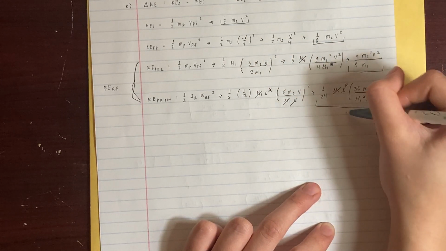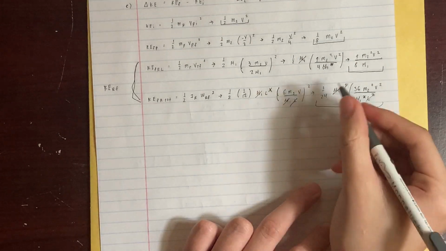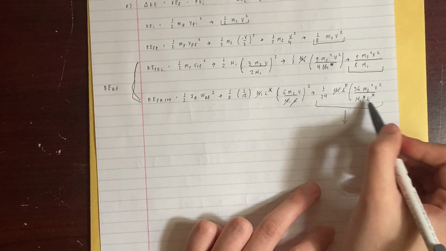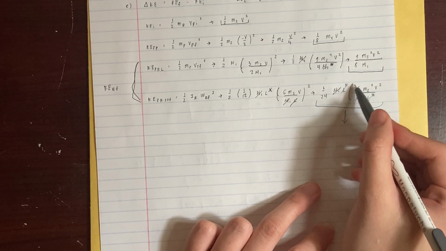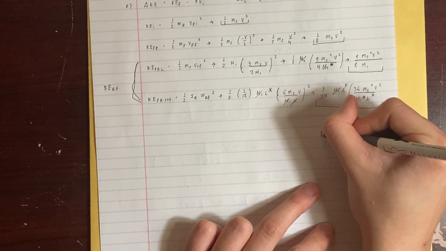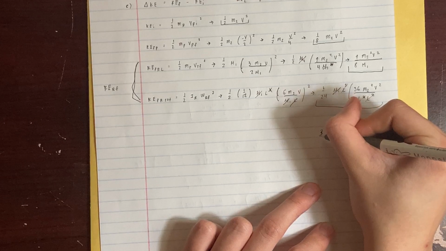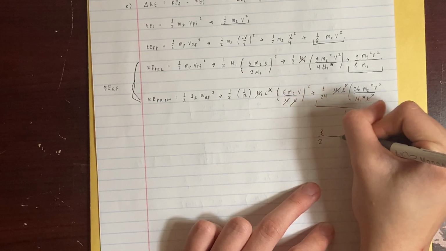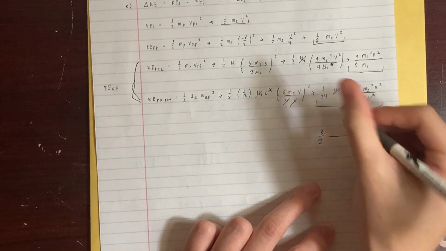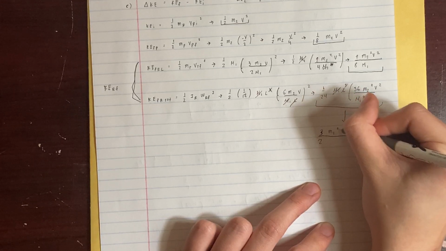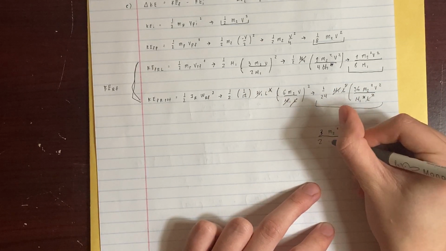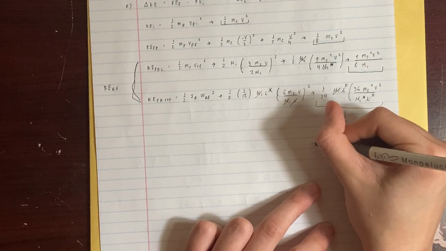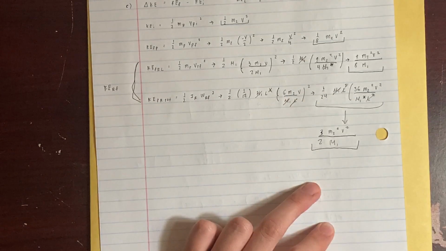And I'm going to move this down here so we have more room. So we have 1 over 24 times this 36 here. So 36 over 24 is 3 over 2. We'll simplify that first. And then we have m2 squared v squared over this m1 here that's left over.